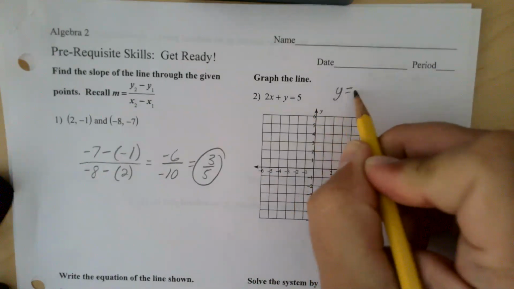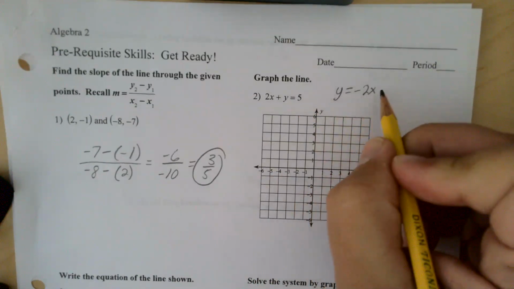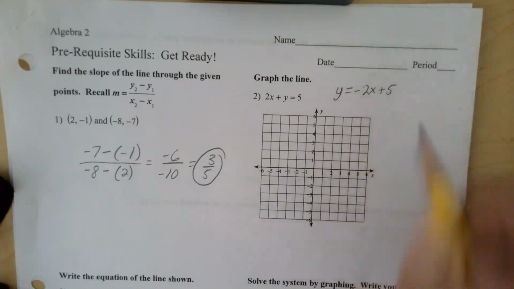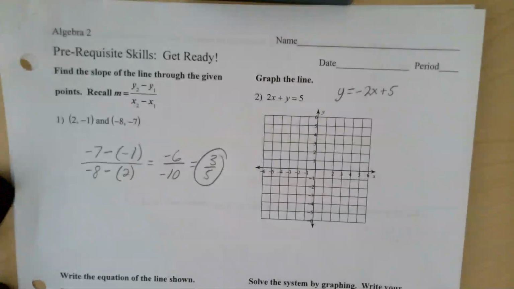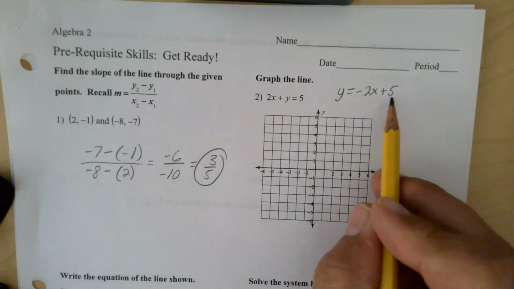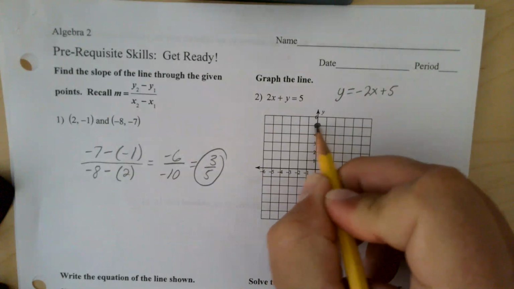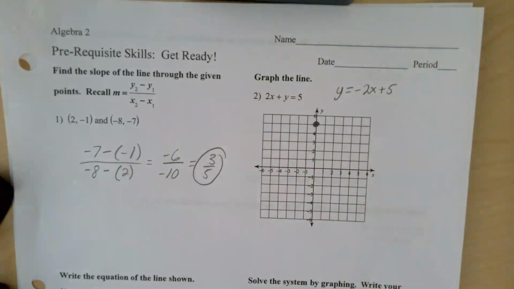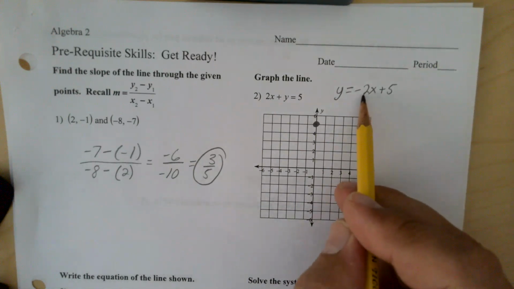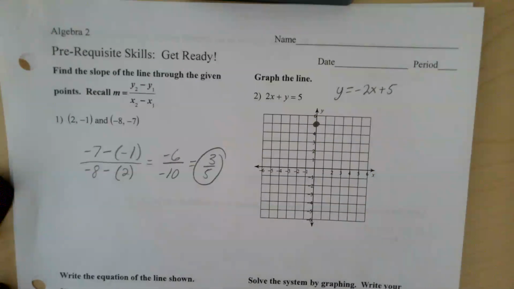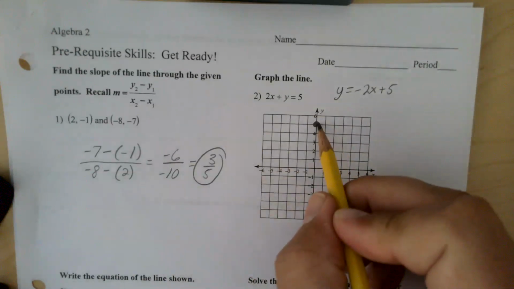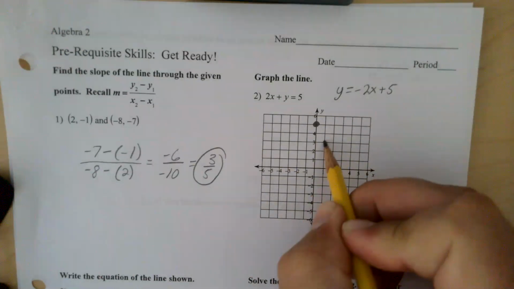So really the same line is -2x plus 5. And I'm hoping that you'll recall from Algebra 1, when it's in this form, we have a starting amount, which in this case is 5. That's your y-intercept. So I'm going to put a dot at (0, 5). And I know that this line goes downhill, and the number in front of your x is the rate of change, the slope. It's going down at a rate of down 2 over 1.